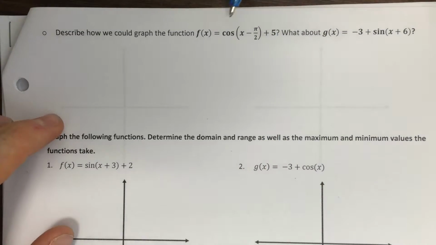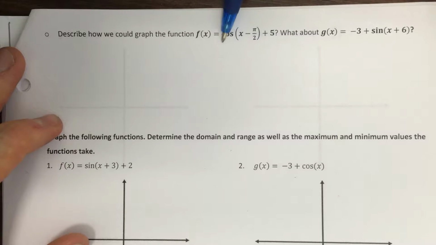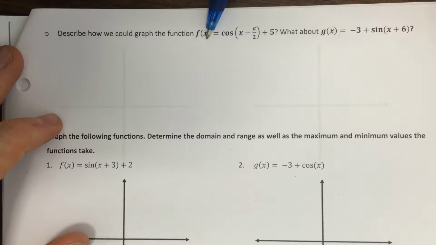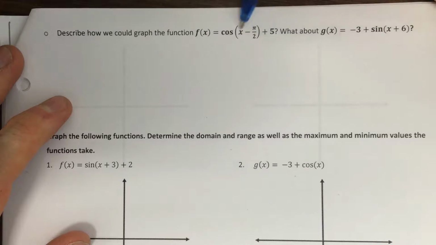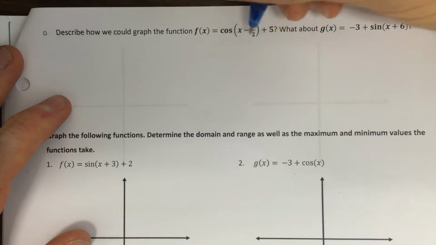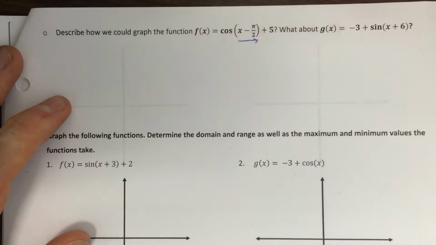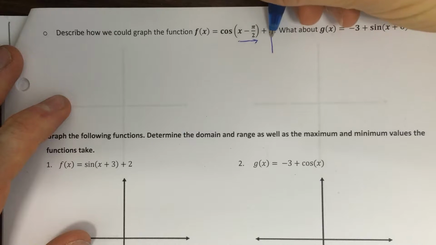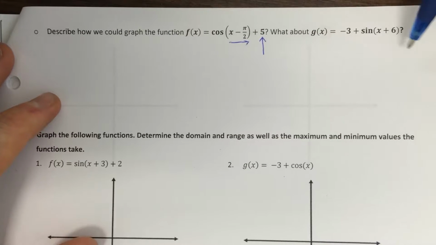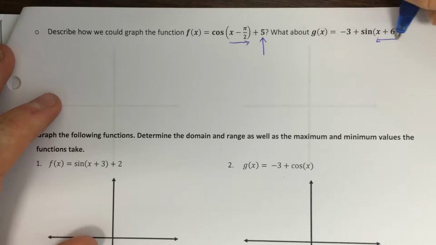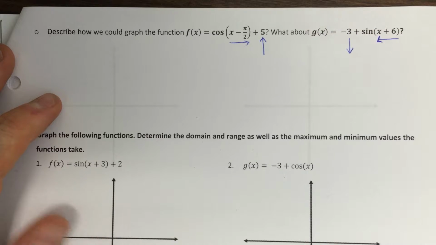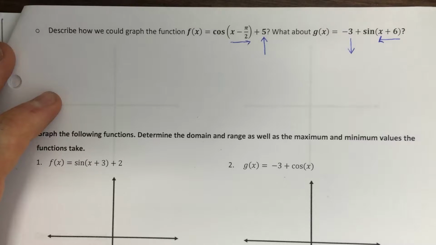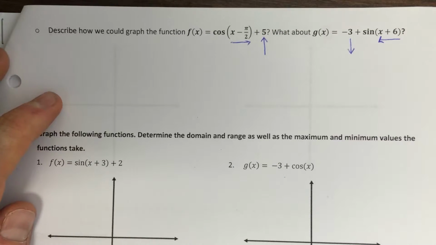What we could do is graph the parent function of cosine, and then from that parent function, since we subtract pi over 2 from inside our function, we would shift that to the right pi over 2 units, and then up 5 units. Similar thing here, we're adding 6 inside the function, so that means we're going to shift to the left 6 units. And then minus 3 outside tells us we would go down 3. So that's just an example of what we could do with our functions and how we could graph that.